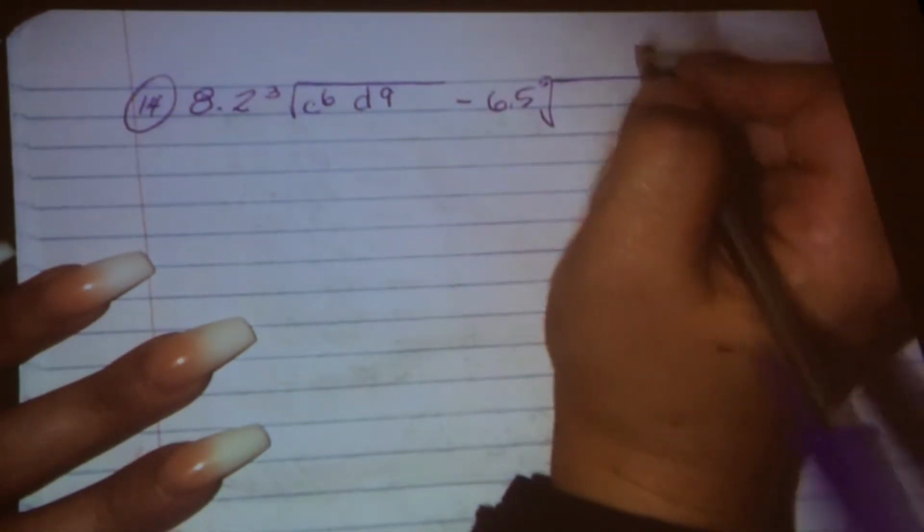All right, number 14. I have 8.2 times the cube root of c^6 d^9 minus 6.5 fifth root of c^10 d^15.